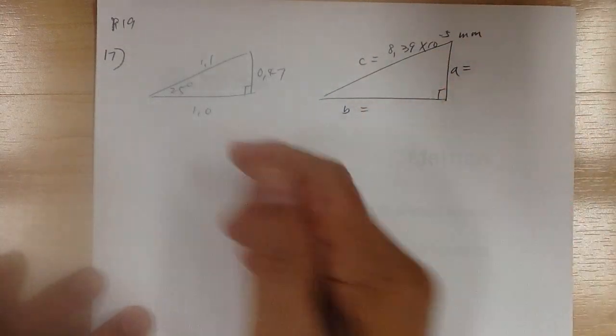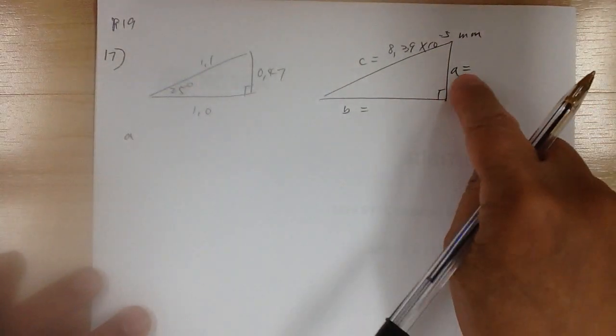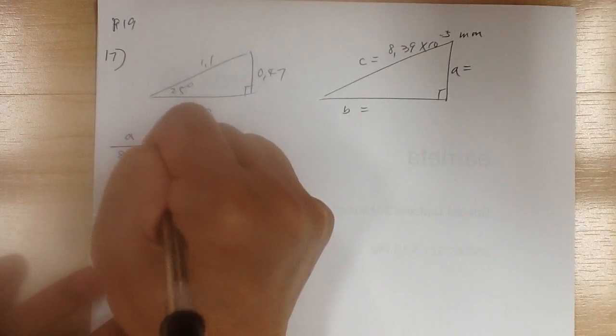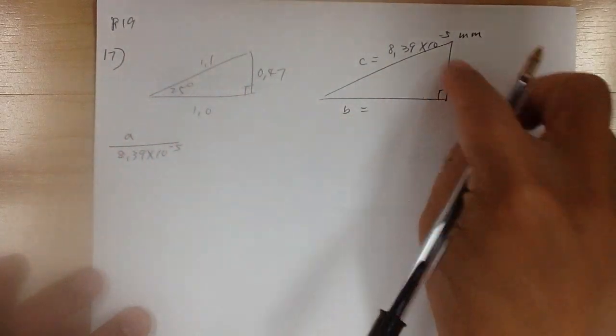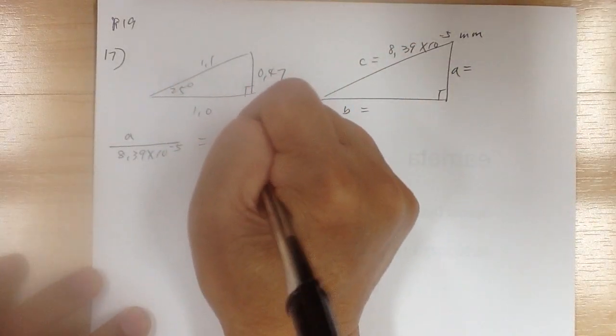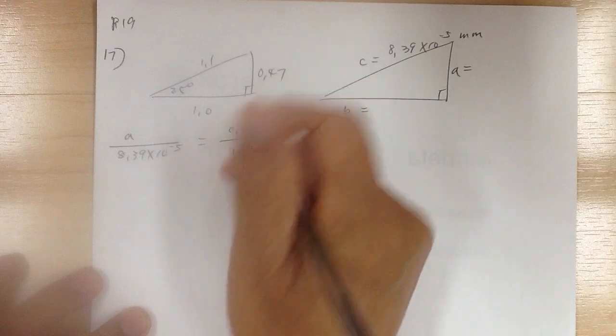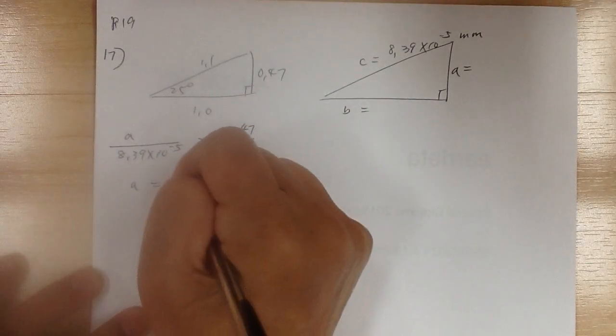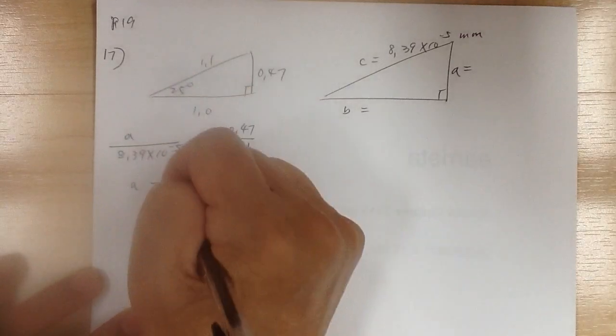Let's do the A first. I'm going to do A over 8.39 times 10 to the negative 5. This over this will equal this over this, equal to 0.47 over 1.1. So again, I'm just moving this over. A equals, basically multiply by the common denominator.